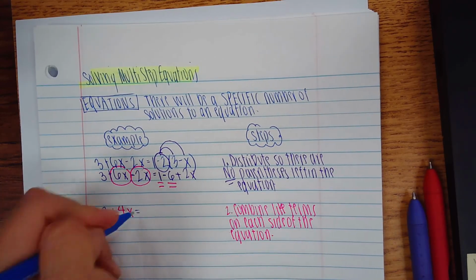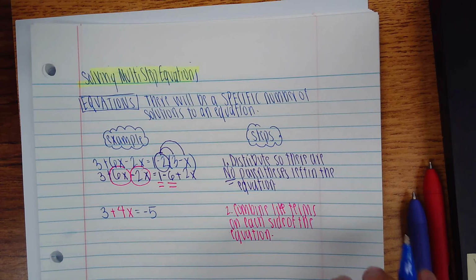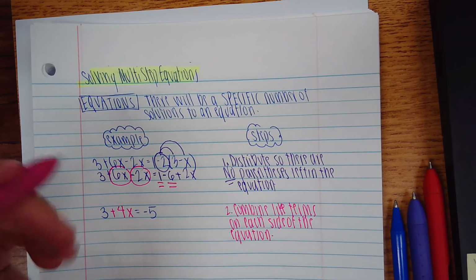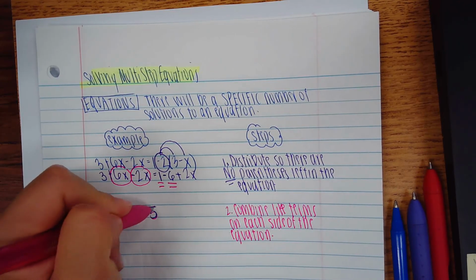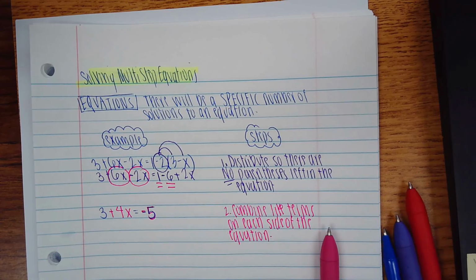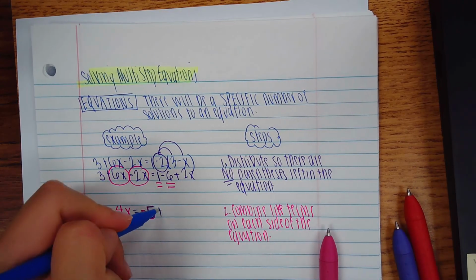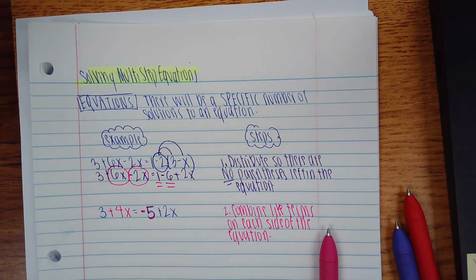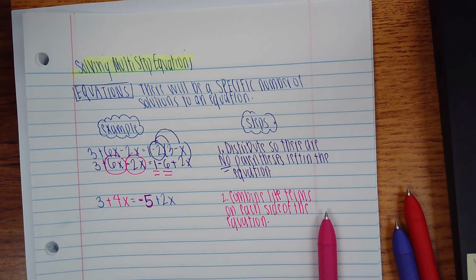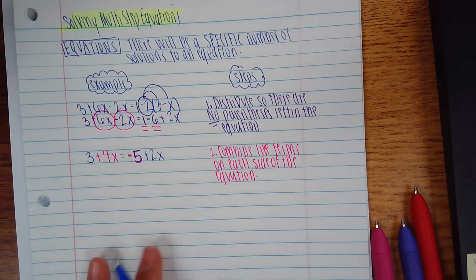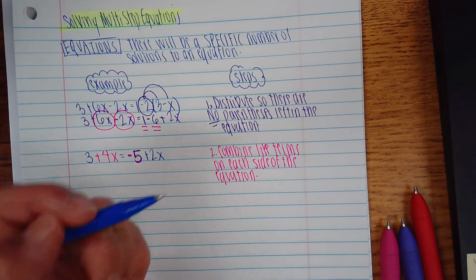Too many pens, equals negative 5. Whoops, that was supposed to be in pink. Negative 5 plus 2x. All right, that's great. The next thing we want to do is move all the variables to one side of the equation. We want to get our variables all on one side of the equation.